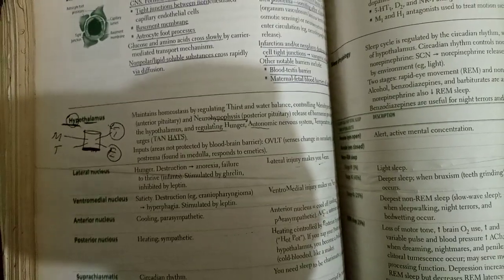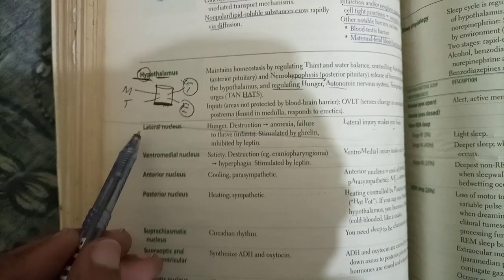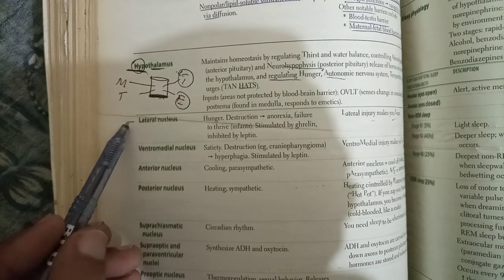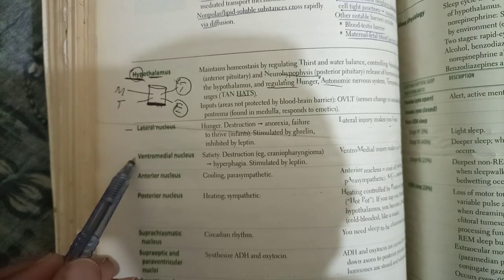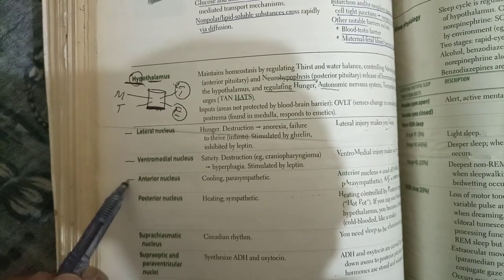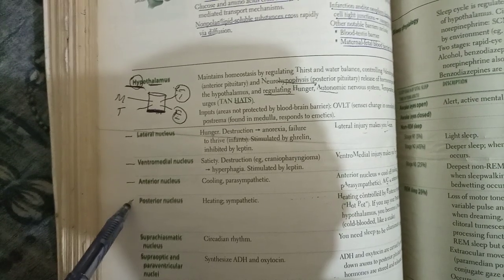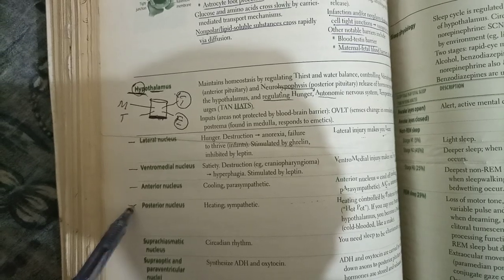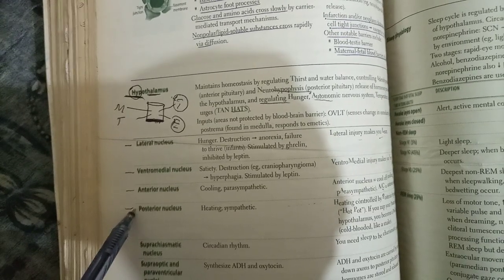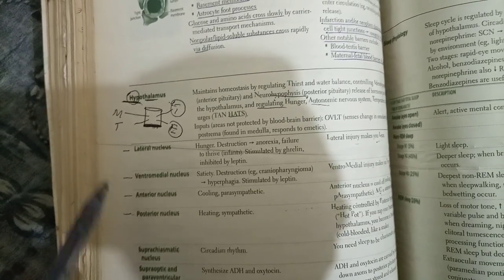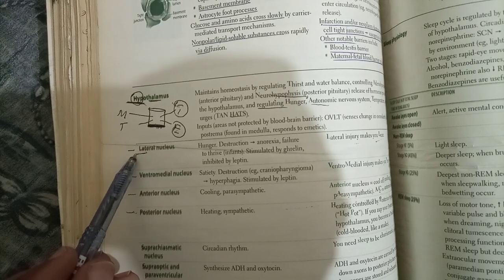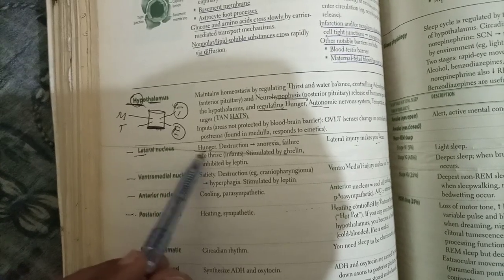There are two brothers, hypothalamus as well as limbic system. Both of these play a vital role in memorization. So we will be looking at the four nuclei of hypothalamus: lateral nucleus, ventral nucleus, anterior nucleus, and posterior nucleus. All of these nuclei have different roles. Like lateral nucleus stimulates hunger.